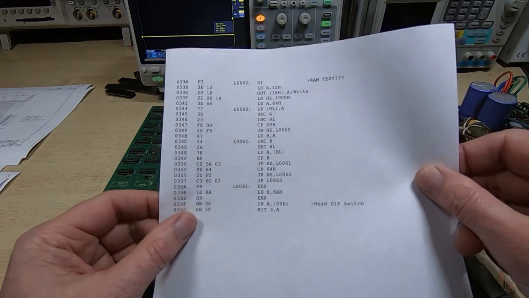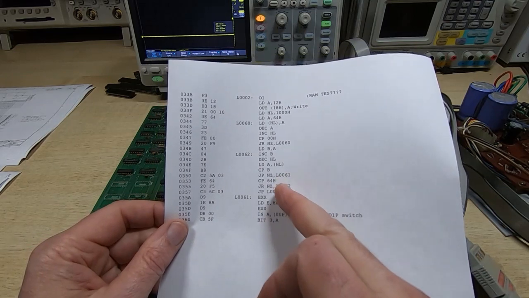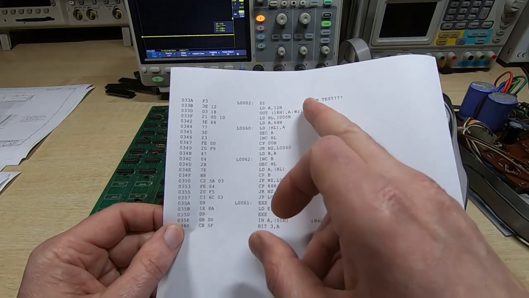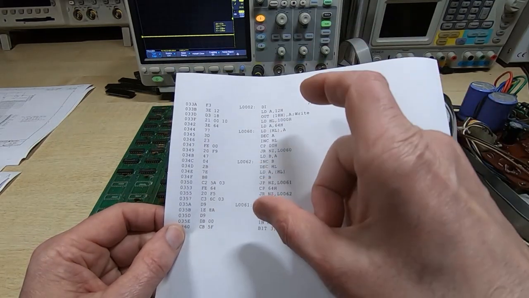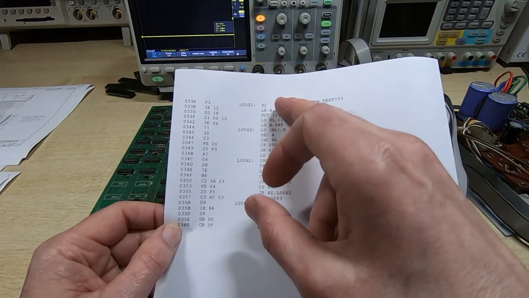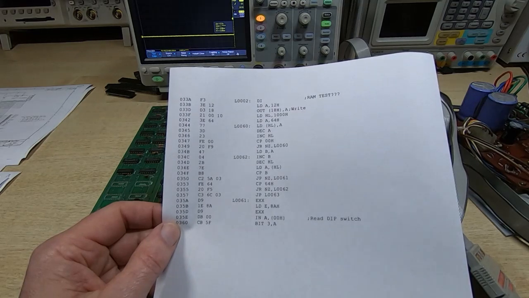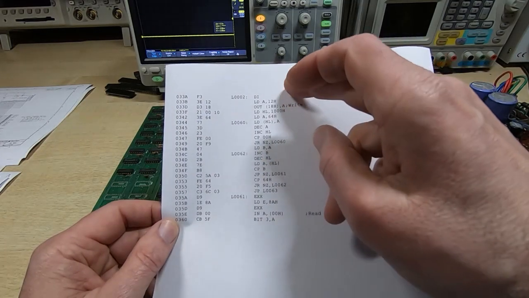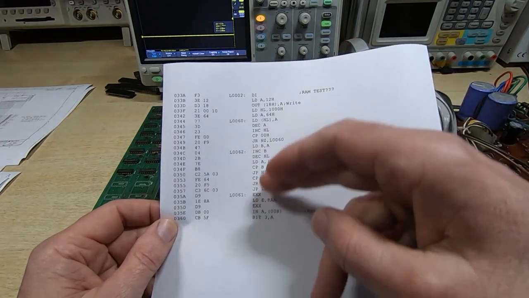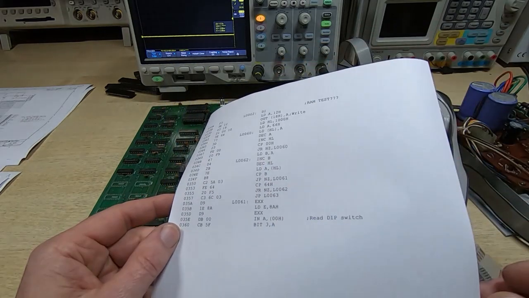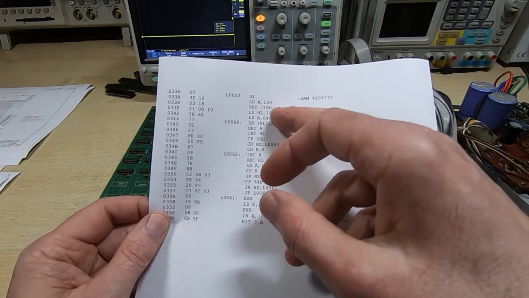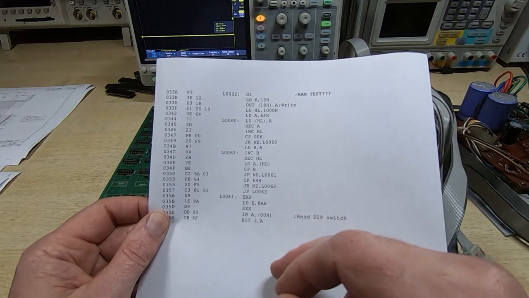I've printed off the bit of the code I think is relevant to us at the moment. I've disassembled the code, and the next thing I do in general when I start a process like this is, there's about 60 pages of code. It's a relatively small ROM, it's only a 4K ROM, so about 60 pages or something.